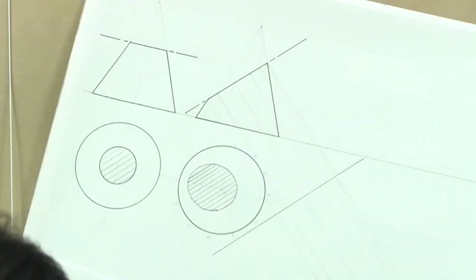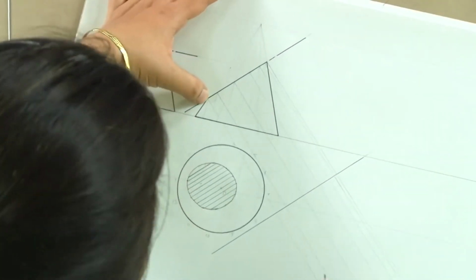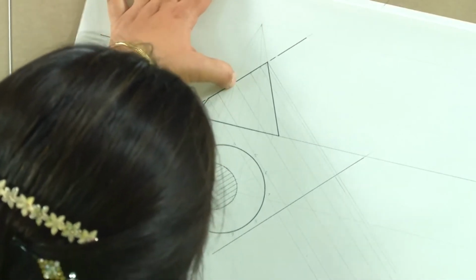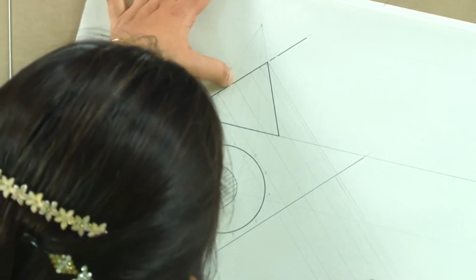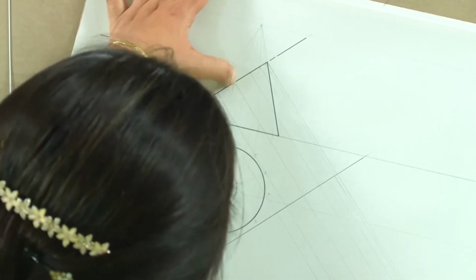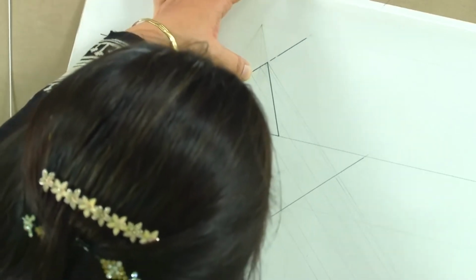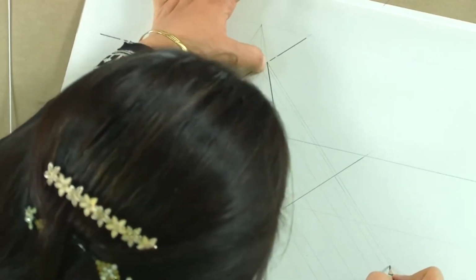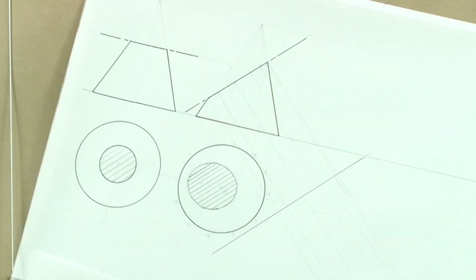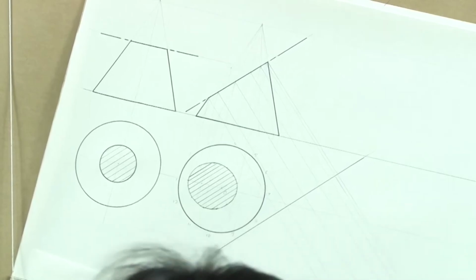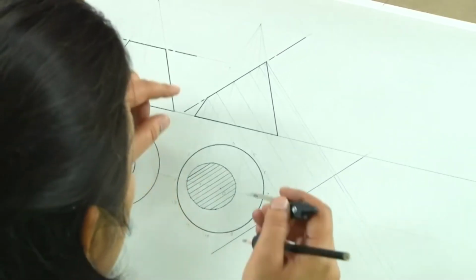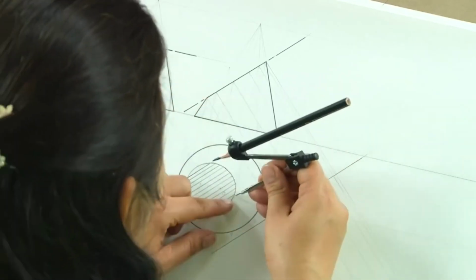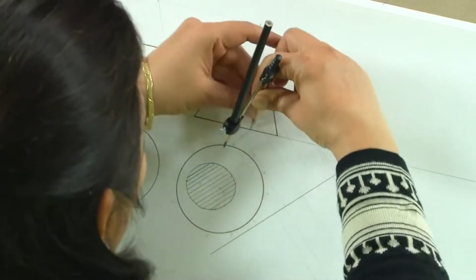And now what we have to do, so what we have is this is for 1, this is for 2 and 12, this is for 3 and 11, this is for 4 and 10, this one is for 5 and 9, this is for 6 and 8, and this is for 7. And now what we have to do is mark the same distance as these points have from the reference line. So that is what we are going to do now.